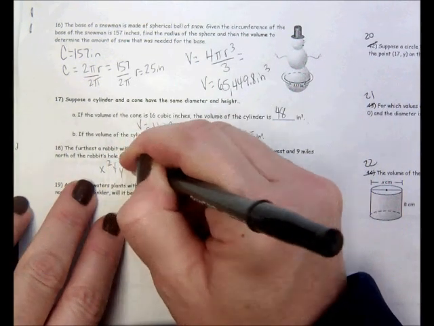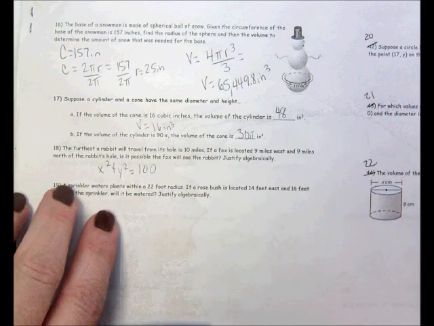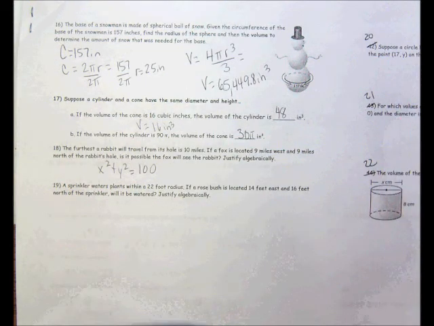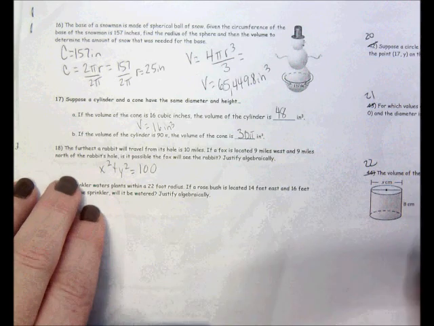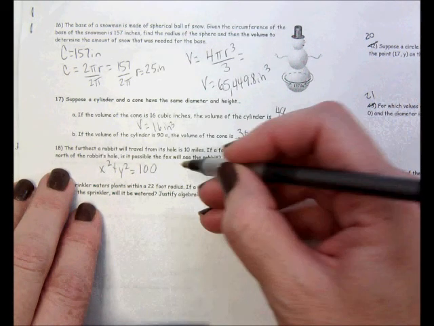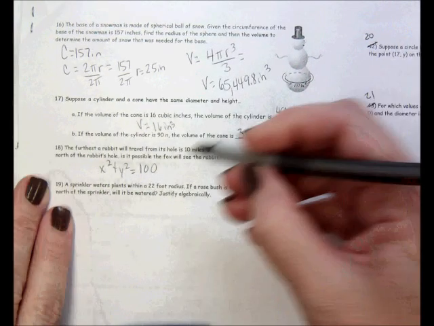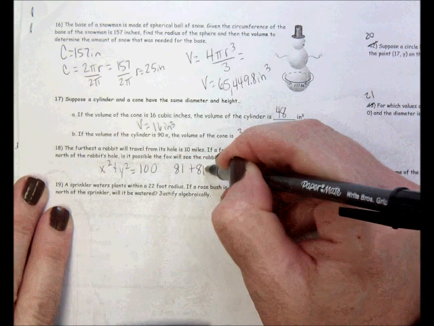Number 18 and 19 are ones that we haven't done yet, but these are great ones. You'll see one like this on the test. This is application problems of circles. You have to find the equation of the circle, and usually when we do application problems, the center is going to be at 0, 0. In this case, the center is the rabbit hole.